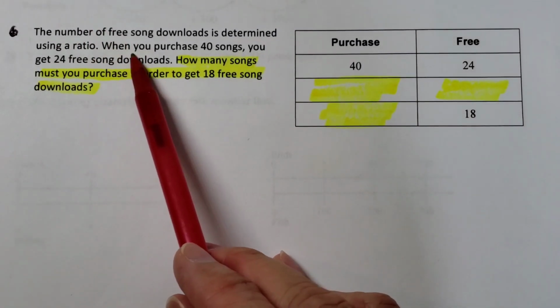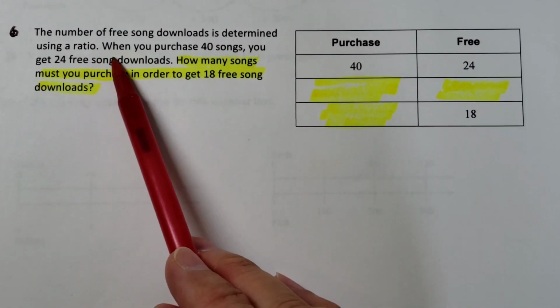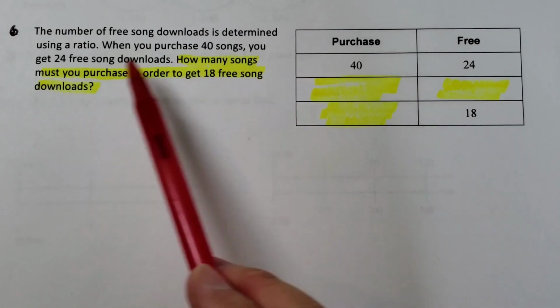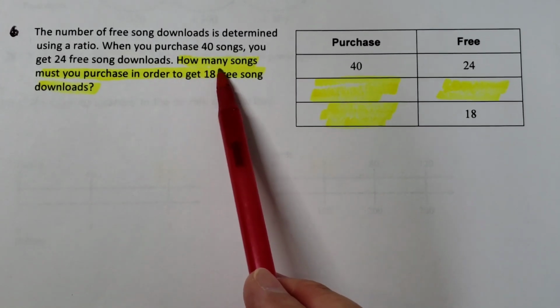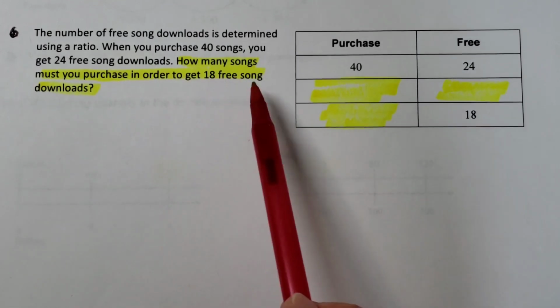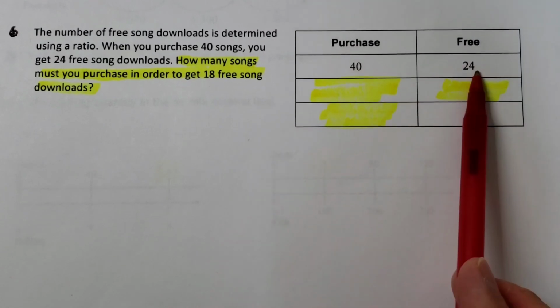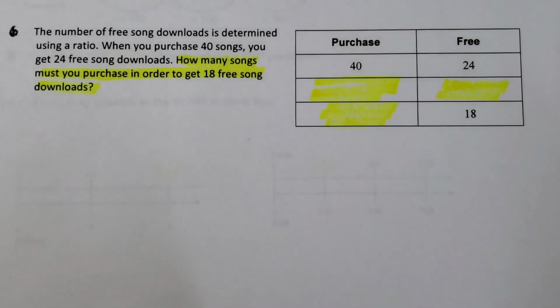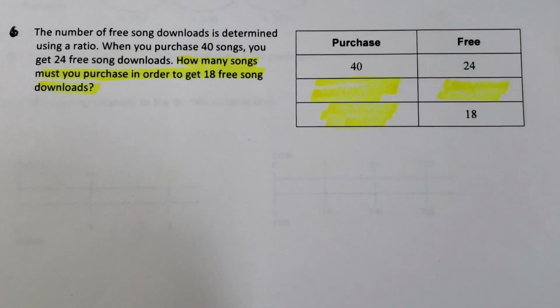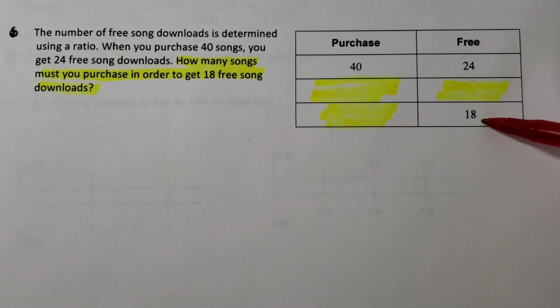The number of free song downloads is determined using a ratio. When you purchase 40 songs, you get 24 free song downloads. So how many songs must you purchase to get 18 free songs? So the ratio is 40 for purchase and 24 for free songs. So 40 to 24. Now again, you can use the GCF or you can use other common factors. Just make sure that the number here would help you get to 18.